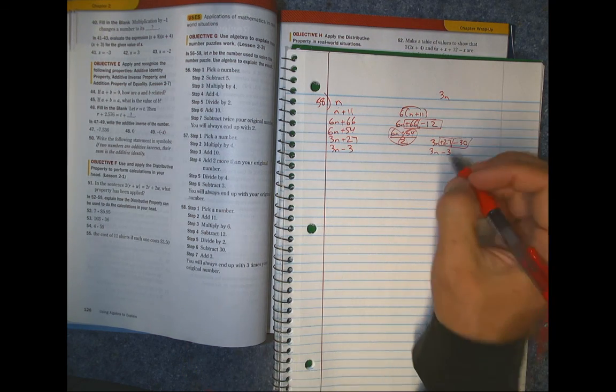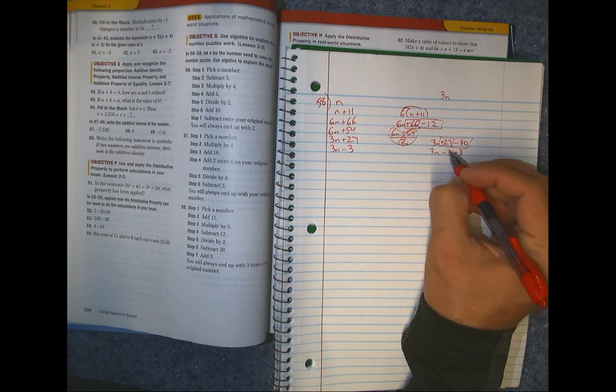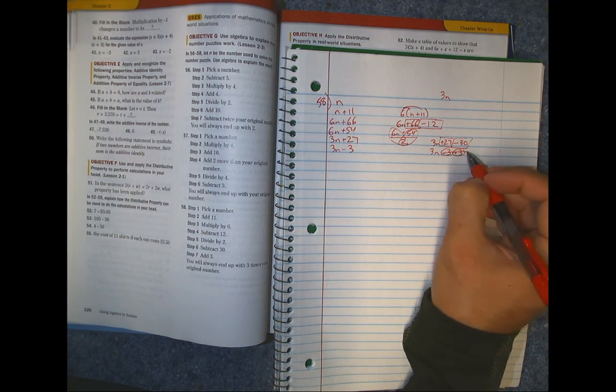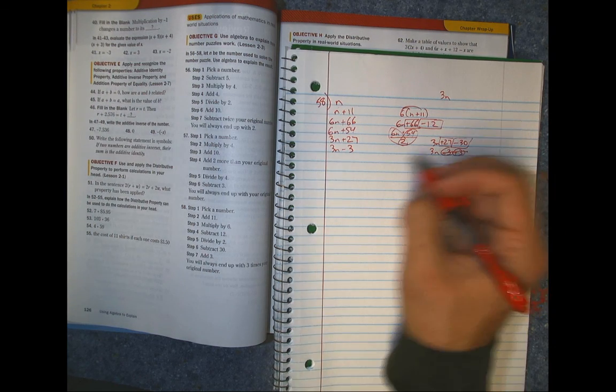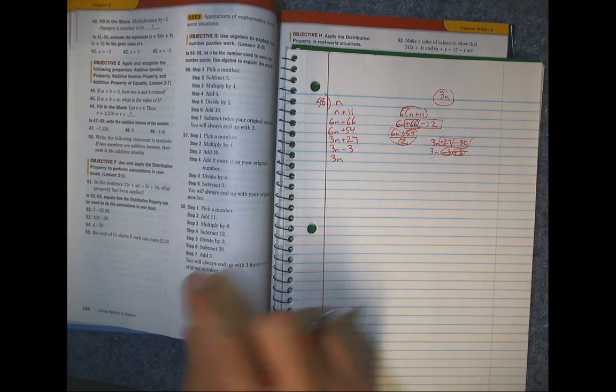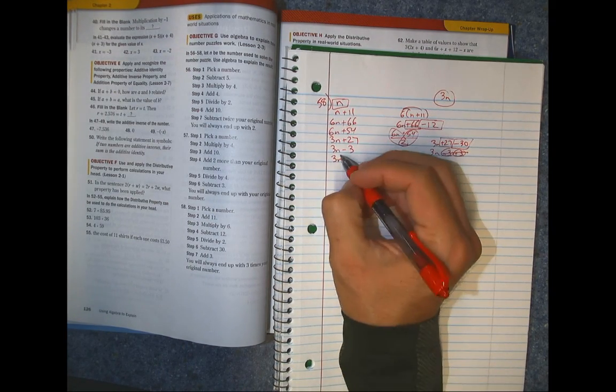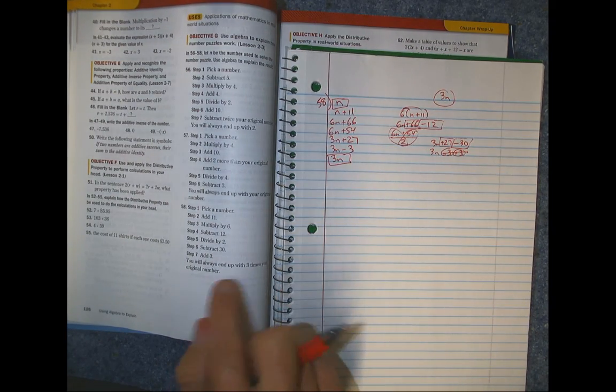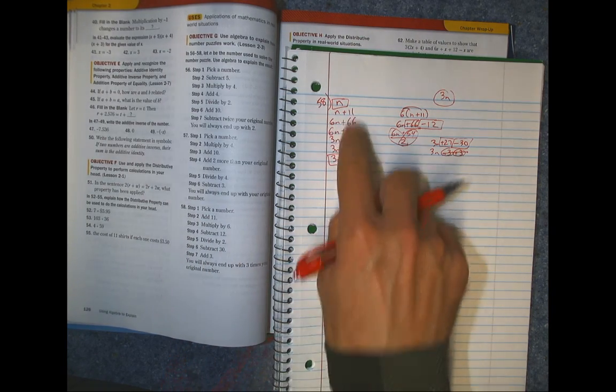And then the last step is to add 3. So I'm adding 3 to this. Like terms combine to make 0. Negative 3, positive 3, that's 0. All I'm left with is 3n, which is what I wanted as I looked ahead. 3 times my original number. I started with n. I finished with 3n. That's 3 times my original number. I know that I've done everything correct.